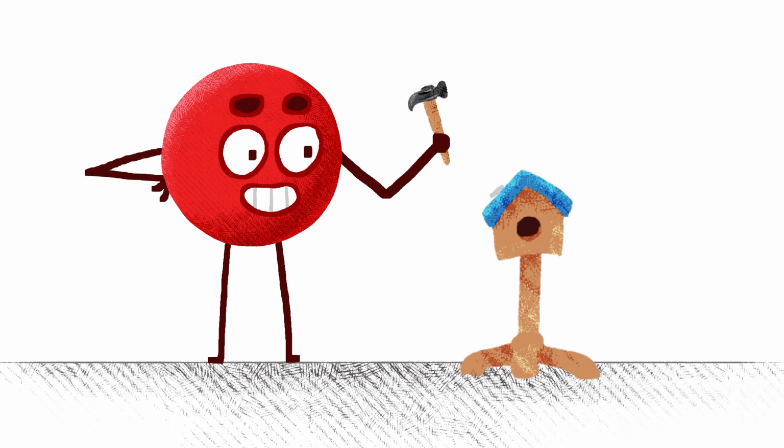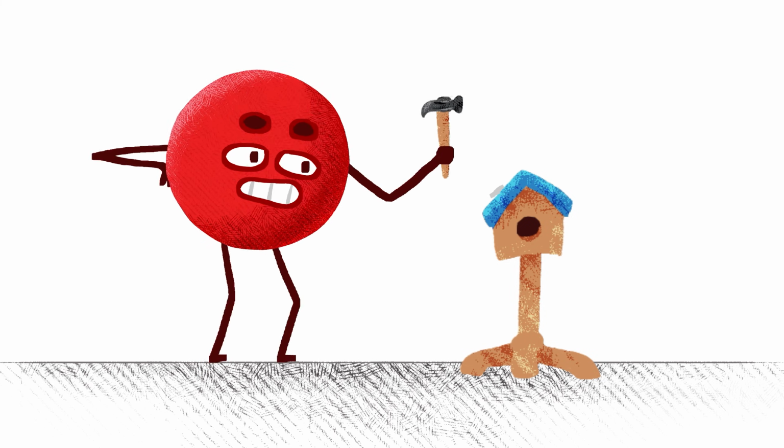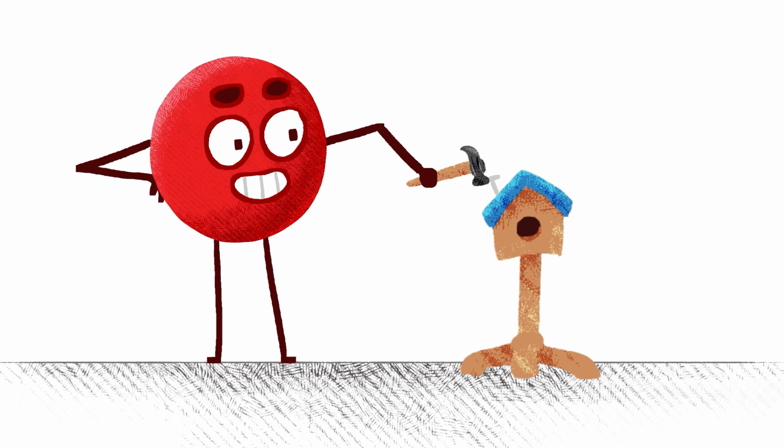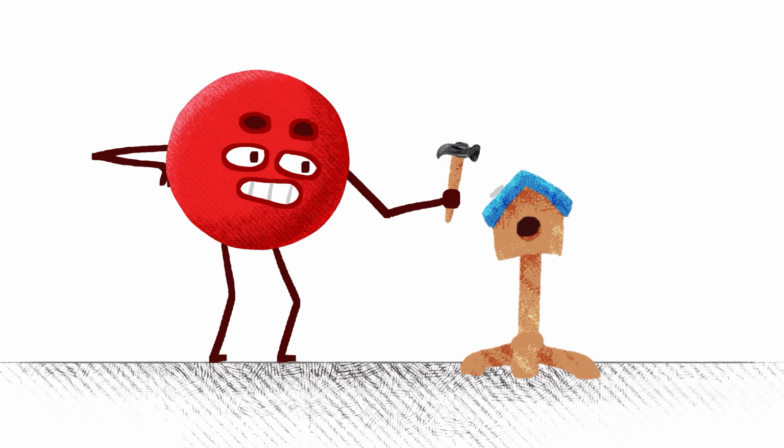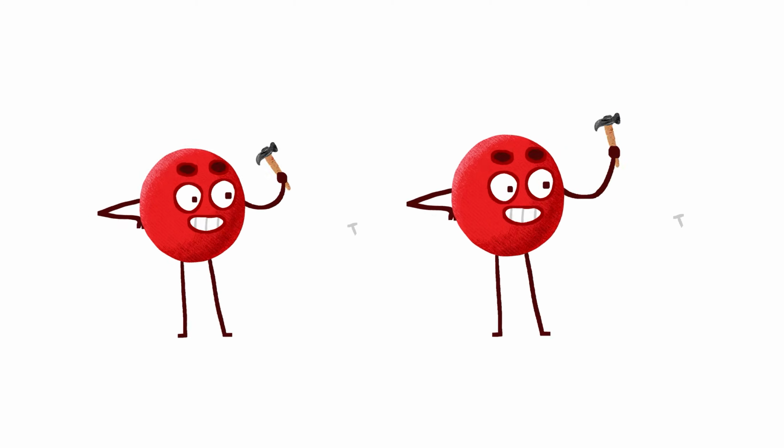Another example would be a character hammering in a nail. Here's the example with no overlapping action. And here the arm moves in three parts, overlapping each other. The upper arm moves first, then the lower arm, then the hand, creating three parts of overlapping action, each being dragged by the previous segment. Much more interesting than the basic version.